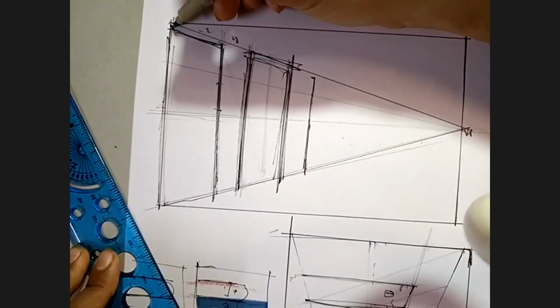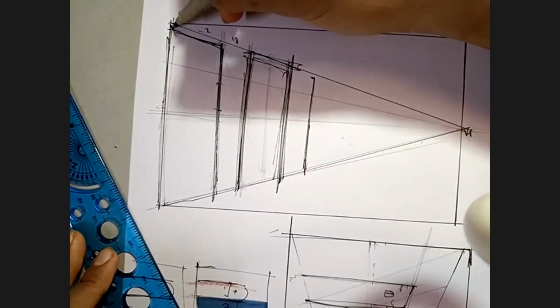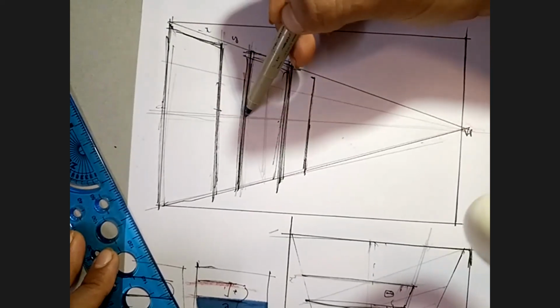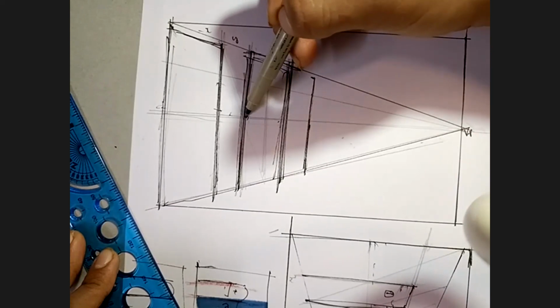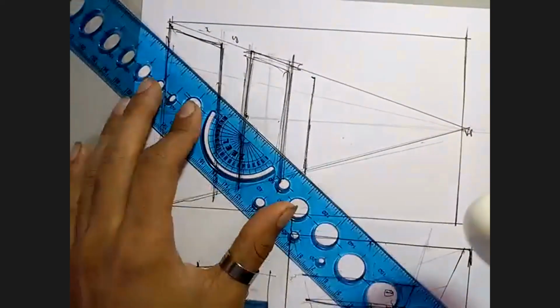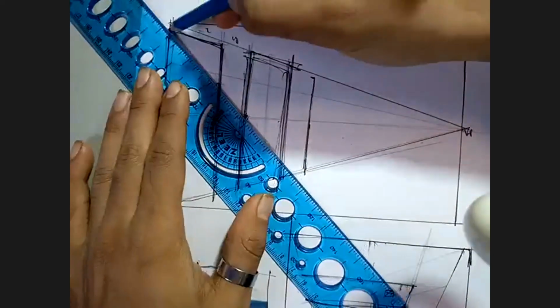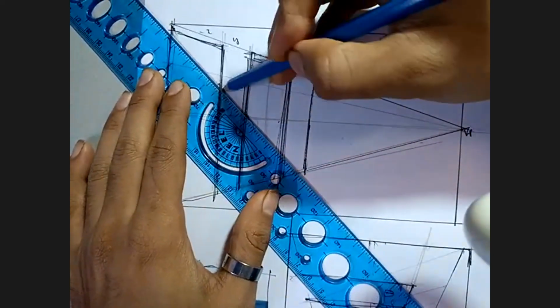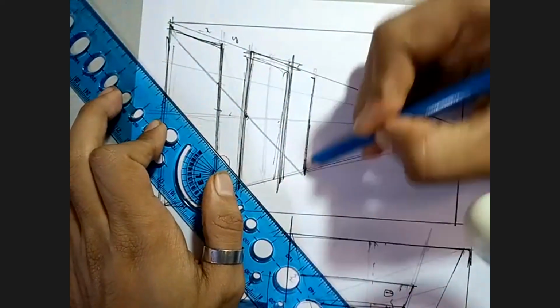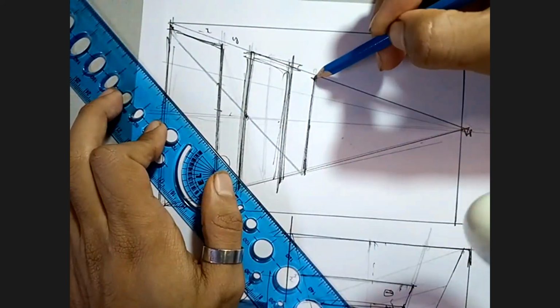So I have this here. From here, I will need to take the equivalent of this, which is this. And I will have to draw a line that connects both of them. That is when I get my next division.